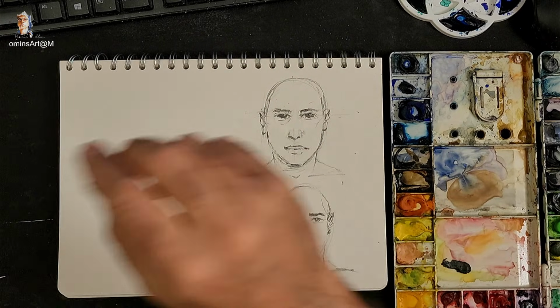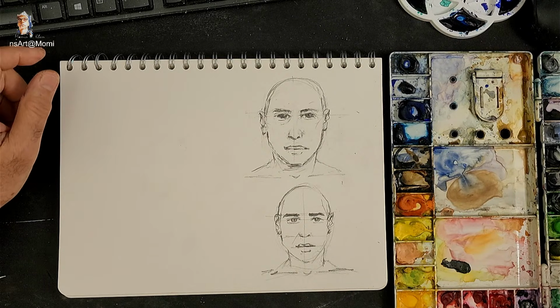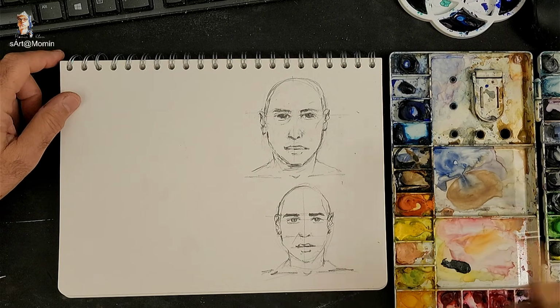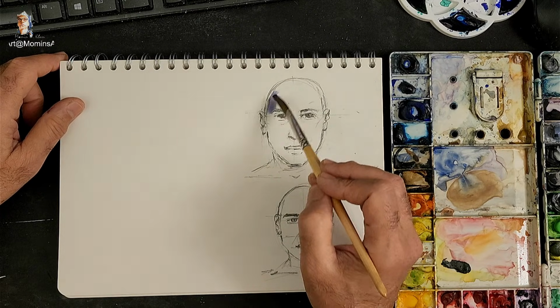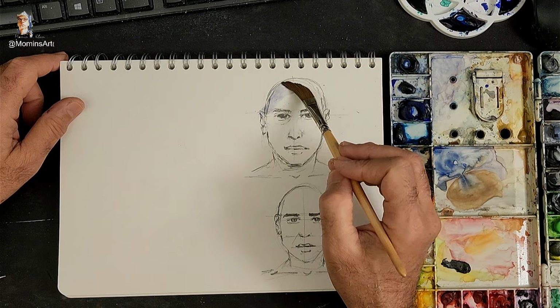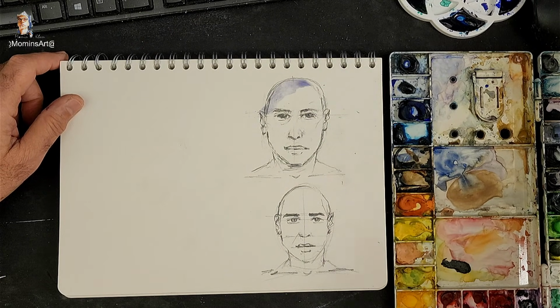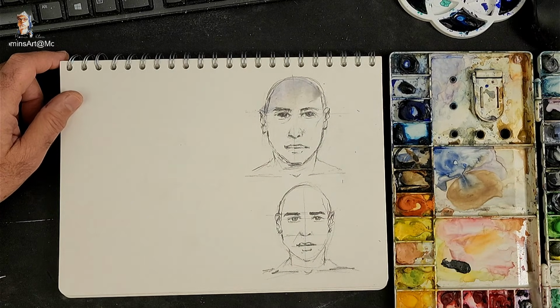I'll grab my brush, my nice dagger brush, and I have some water on my desk. So let's start from here. Let's start from, see, I have some blue color in my palette. So let me clean my brush here. By mistake I put blue color, which is fine.